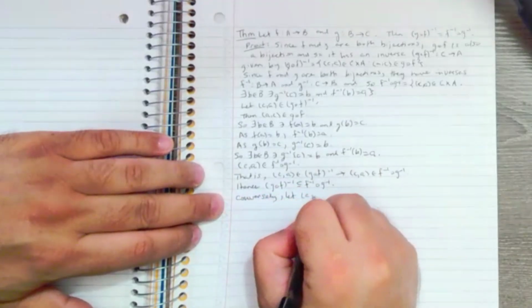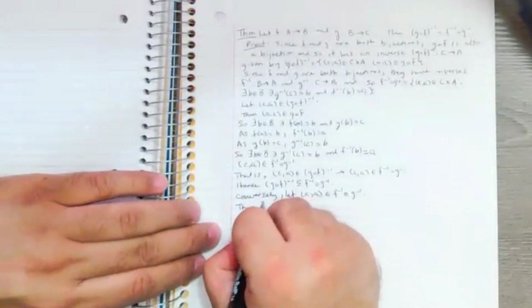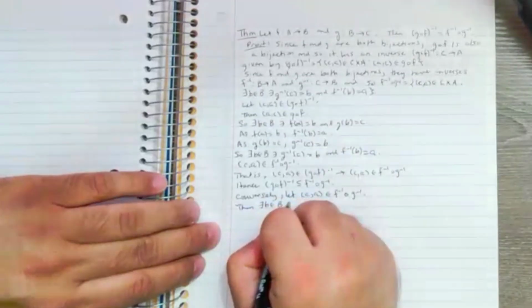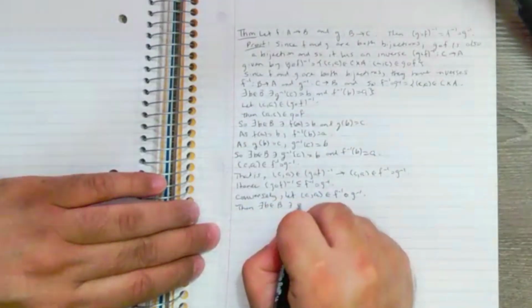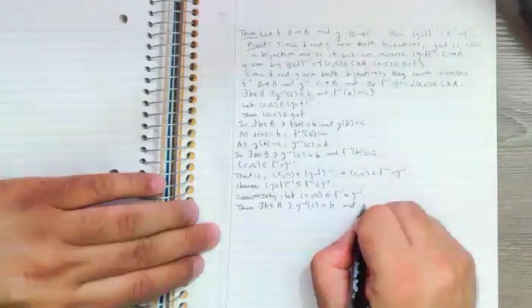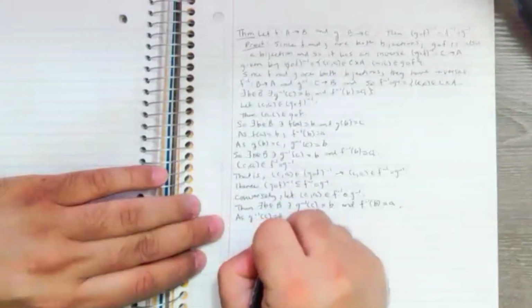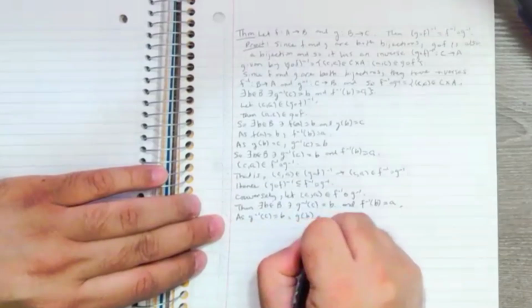let the ordered pair (c, a) be in the composition f inverse of g inverse. Then there exists an element b in the set B such that g inverse of c is equal to b and f inverse of b is equal to a. So as g inverse of c is equal to b, we have that g of b is equal to c.